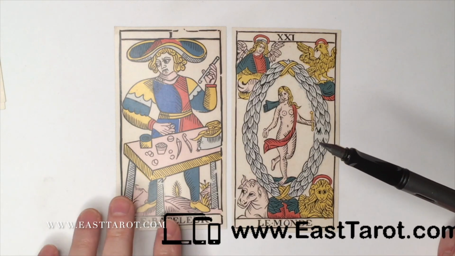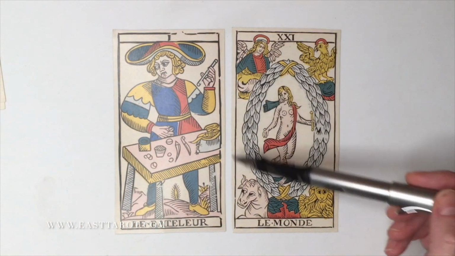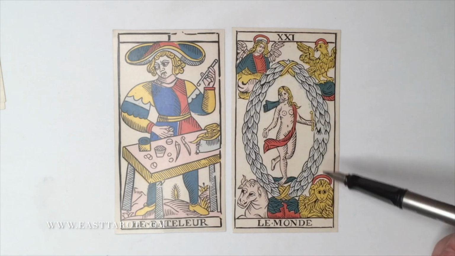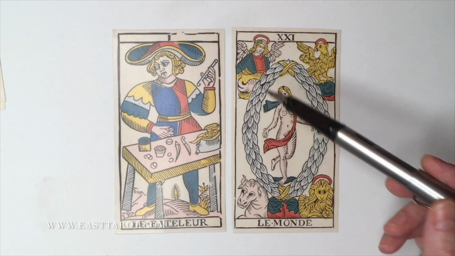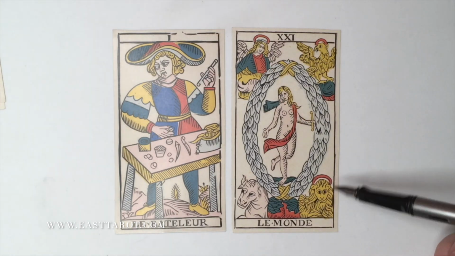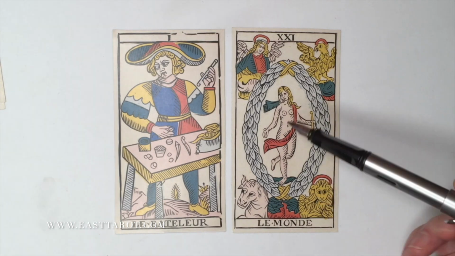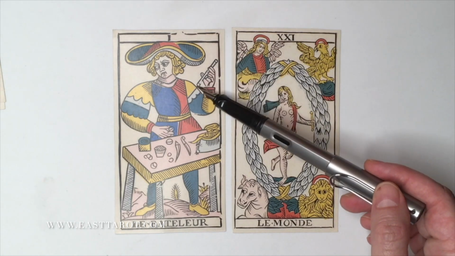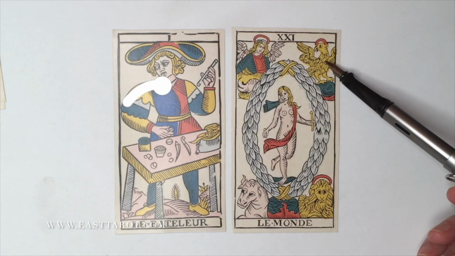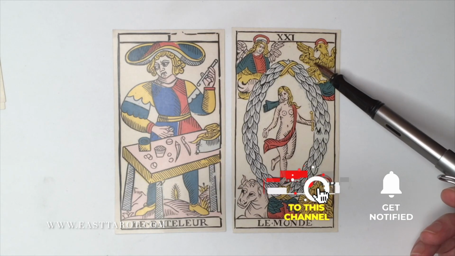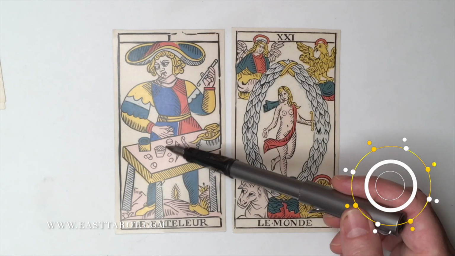So we can see this also in the World card, where we can see the maiden surrounded by 4 creatures that represent the 4 fixed signs of the zodiac. So we have the lion, which is Leo in the fixed zodiac, and Leo is a fire sign, and obviously we can assume that it's related to the suit of batons. Then we have the eagle, which is an old symbol of Scorpio, and Scorpio is a water sign corresponding to the suit of cups.